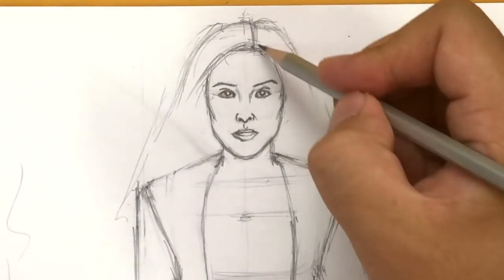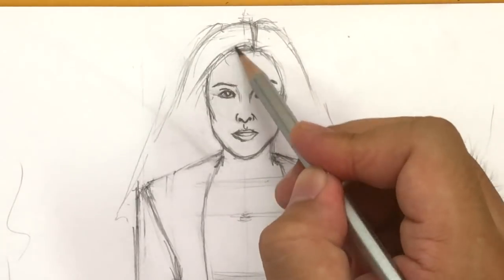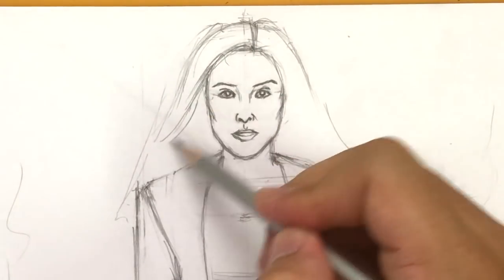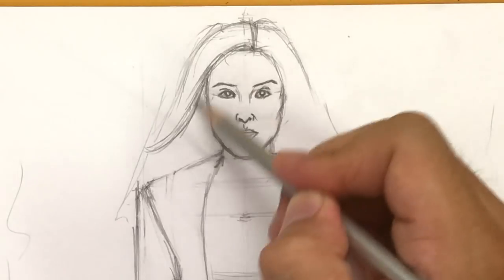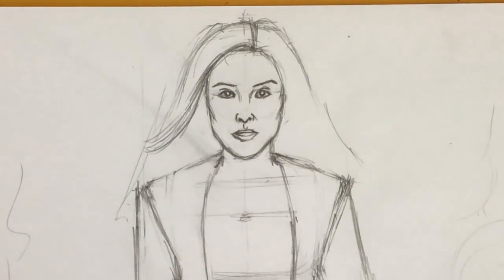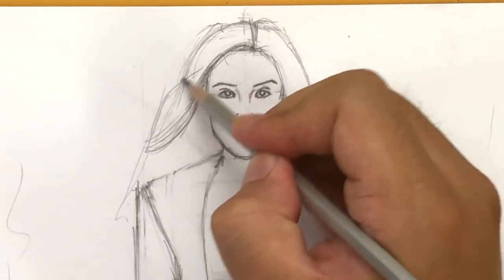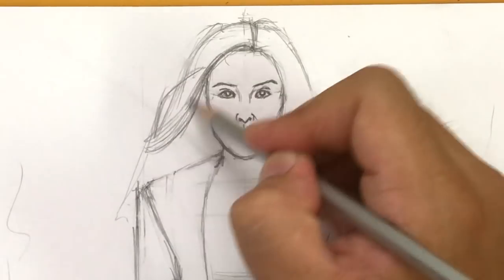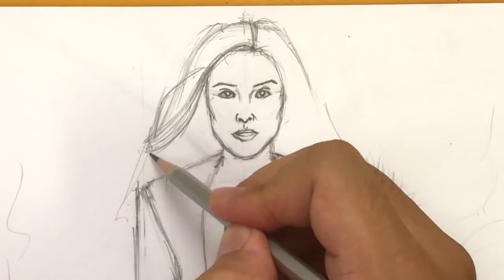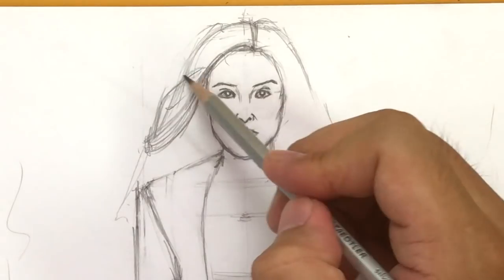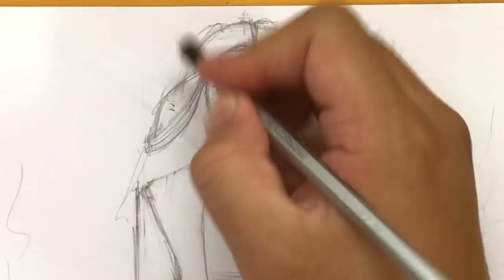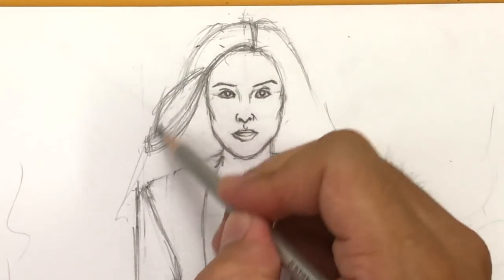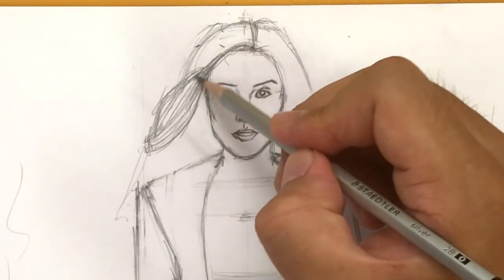I like to start where the hair part goes. So right here, this kind of goes like this, off to the side. I'm just drawing that bit of hair, and then you've got this bit of layering. Yeah, that's what we're doing. It's all about drawing layered hair, you guys. Okay, and then there you go.